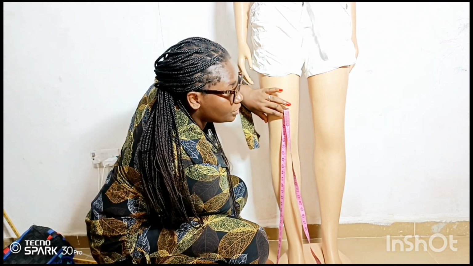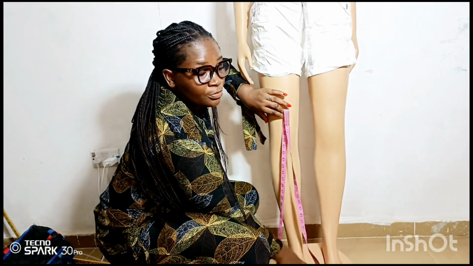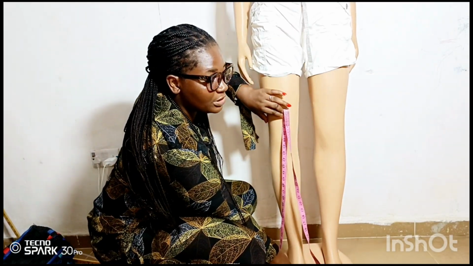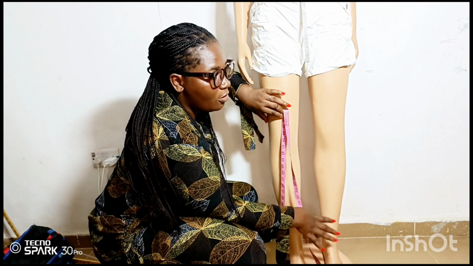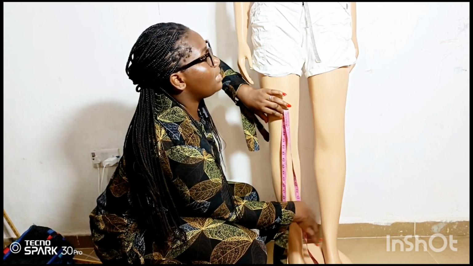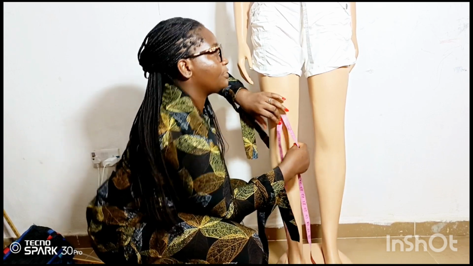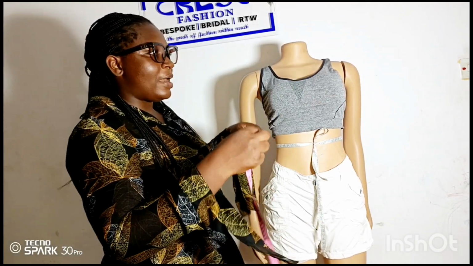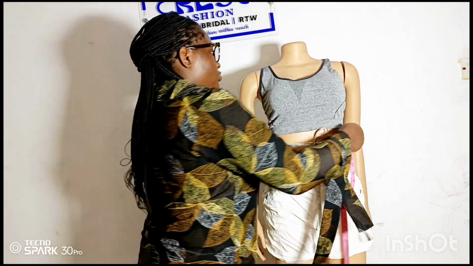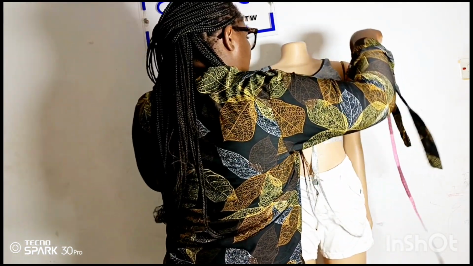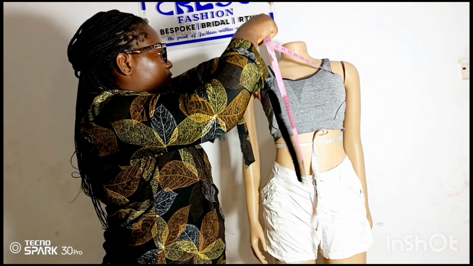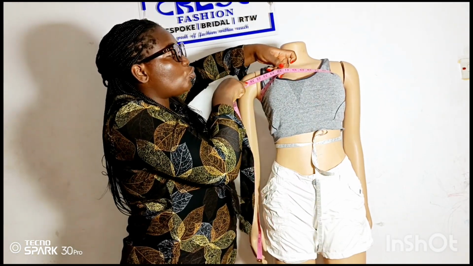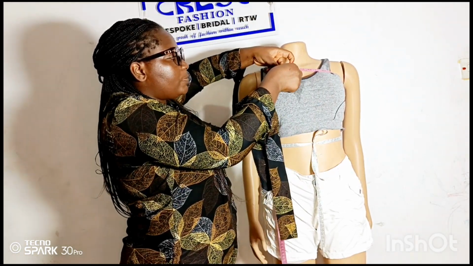So this is how you get your vertical measurement. We've gotten our vertical measurement. Now let's go to the horizontal measurement. We measure our upper bust. So how do you get your upper bust? You hold the tape like this. Can you see it? Put one finger at the topmost part of your bust.